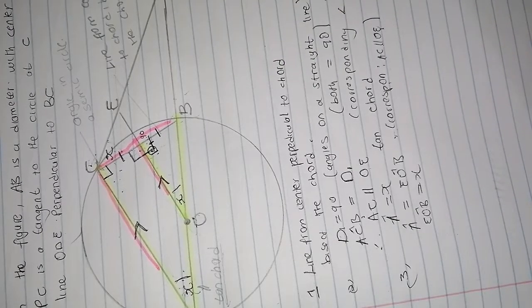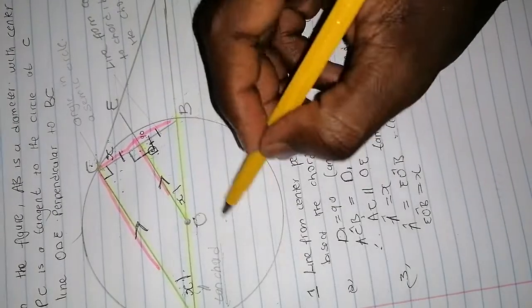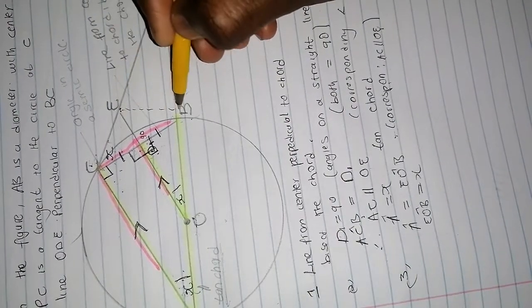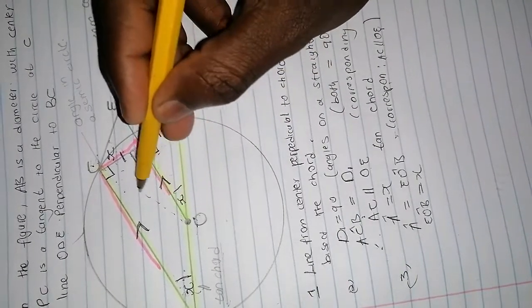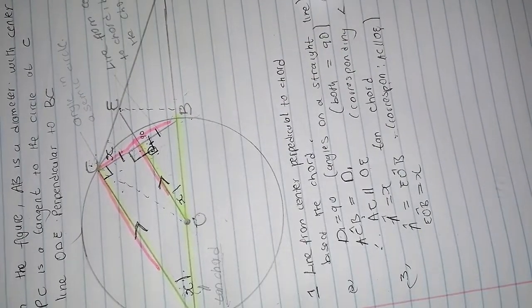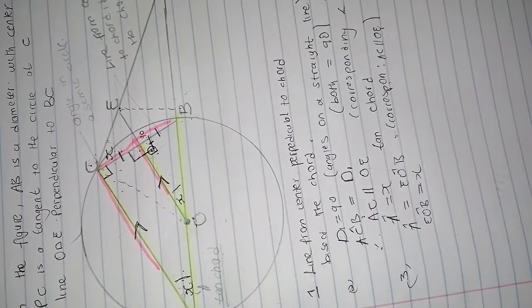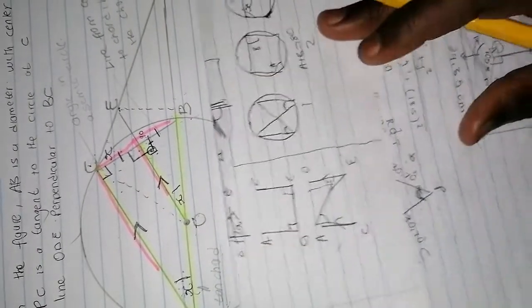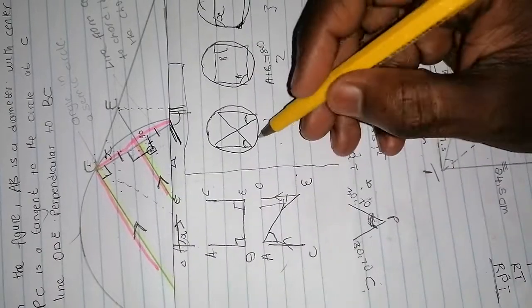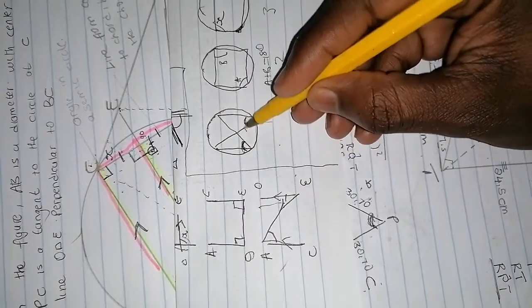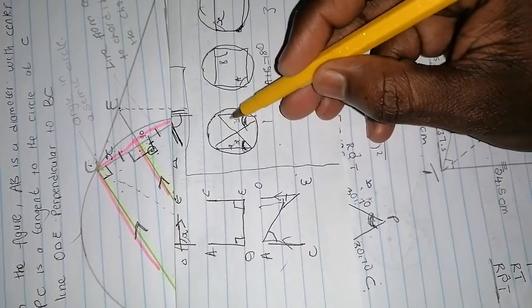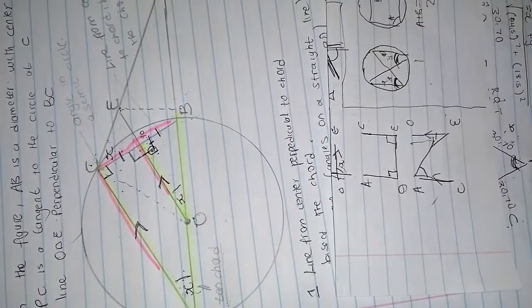Okay, so what do we focus on? We focus on OBEC. Okay, let's just focus on this. In OBEC, we are looking for equal angles. Maybe we are talking about the first one, angles in the same segment. Maybe we see x, or y, or 90. Look properly at the equal ones.